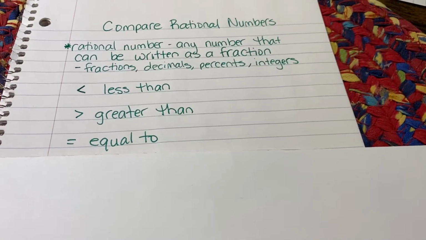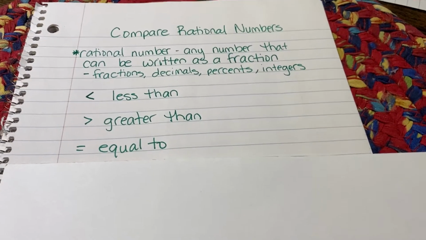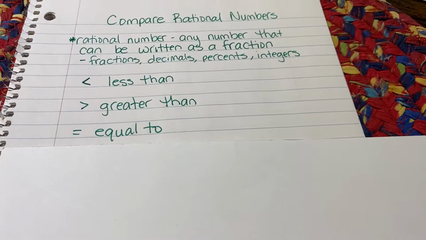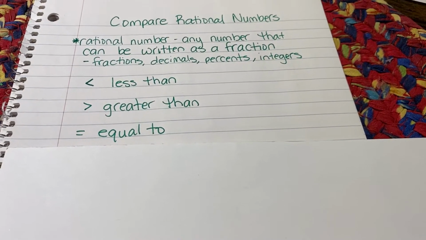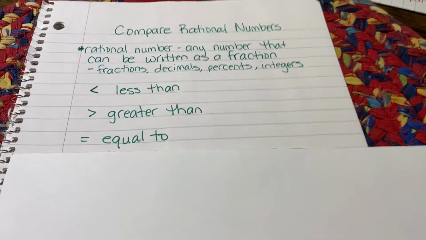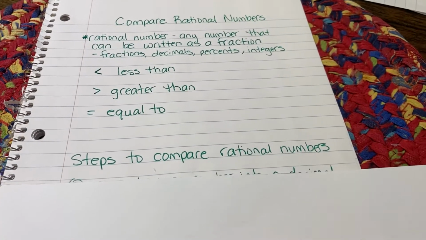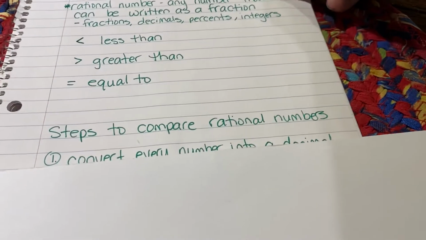All right, so now we'll get into the steps. These are my personal steps. This is what I think you should do on any problem when you're having to compare them. If you follow these couple steps, it'll make it a little bit easier to know which number is greater than the other number. We've got 4 steps. So here are the steps to comparing rational numbers.